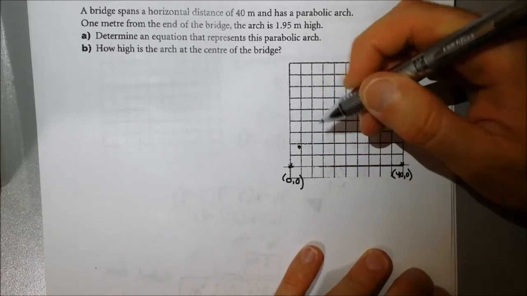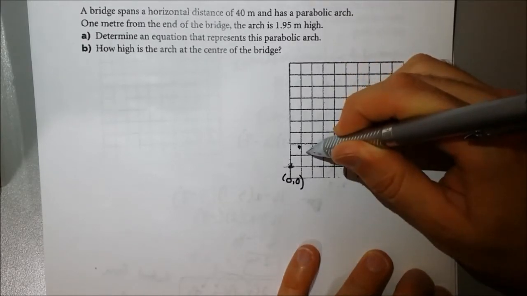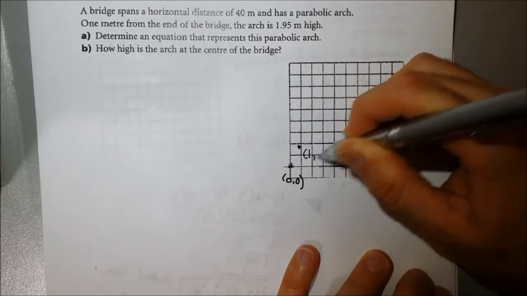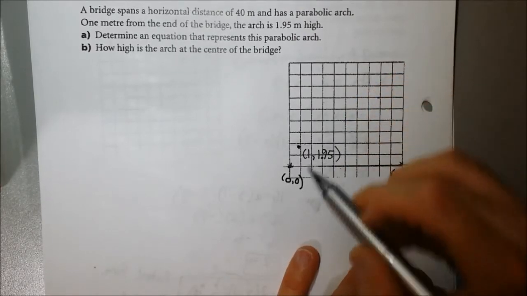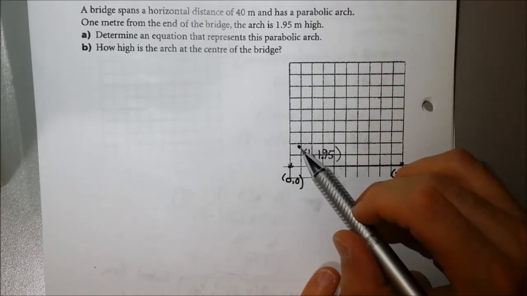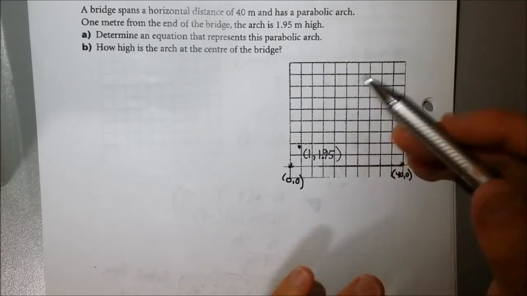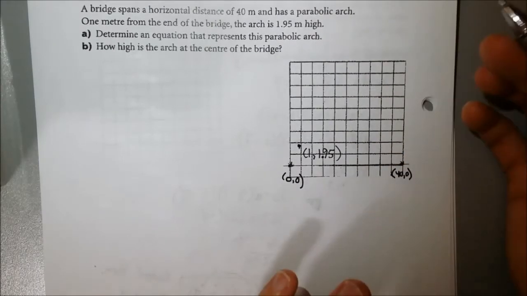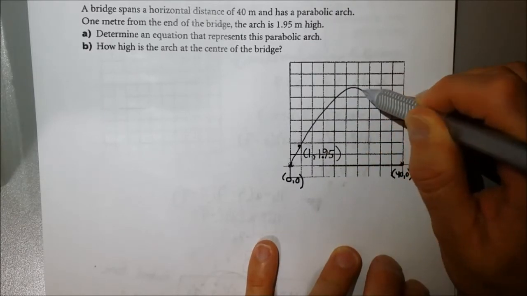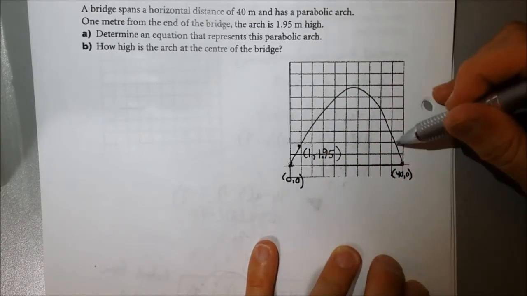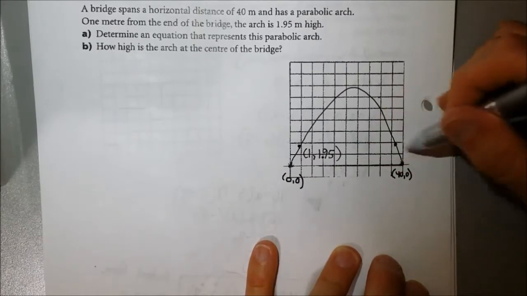I know it's not correct here, but I'm going to label that as 1, 1.95. So they're saying that 1 meter from the edge, the parabola or the arch is 1.95 meters high. So I know that I'm going to have some sort of a parabola that looks like this. Over here that's going to be the same point.